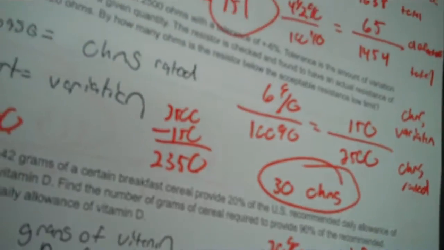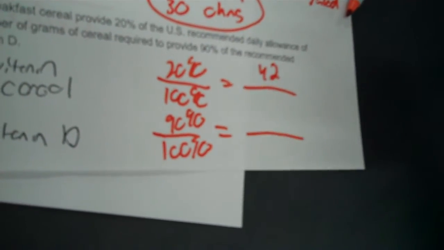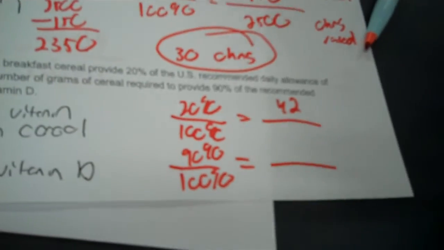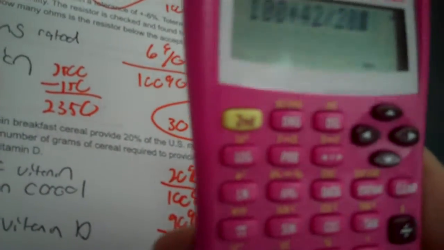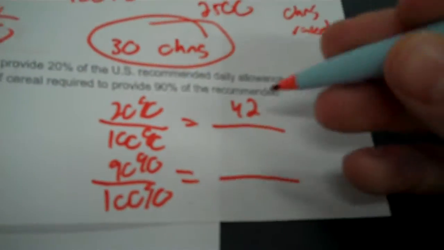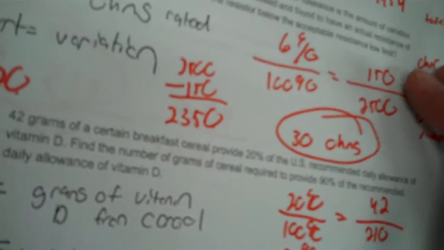That's your part. Now cross multiply and divide, and that will find how many total grams we're supposed to be taking. So 100 times 42 divided by 20. So you're supposed to have 210 grams of vitamin D in the day. 42 grams come from the cereal.